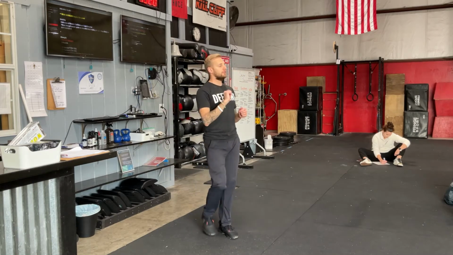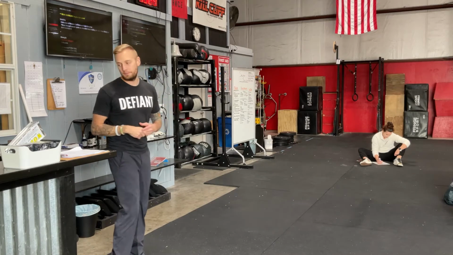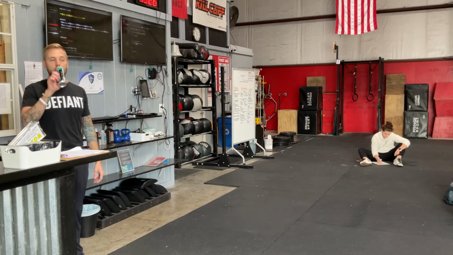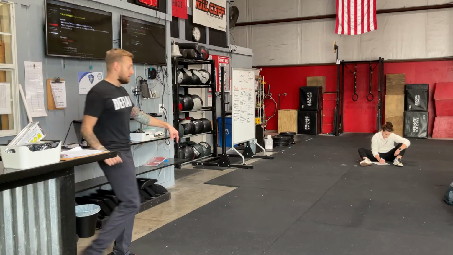Write down 3 to 5 exercises that do not use your shoulders in CrossFit. Oh, in CrossFit exercises. CrossFit you're doing in this gym.